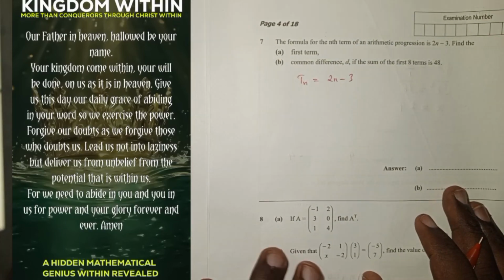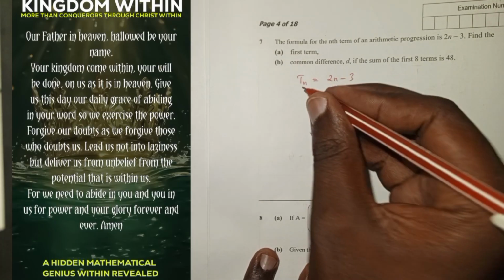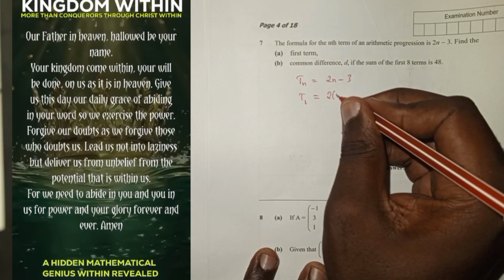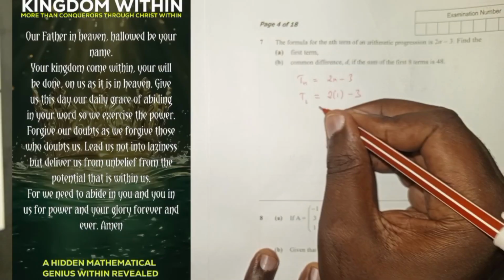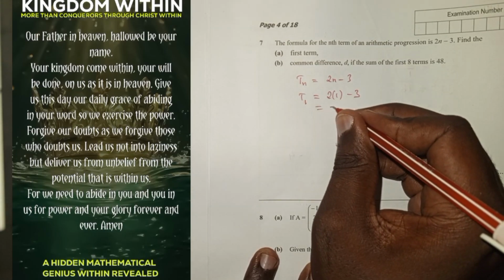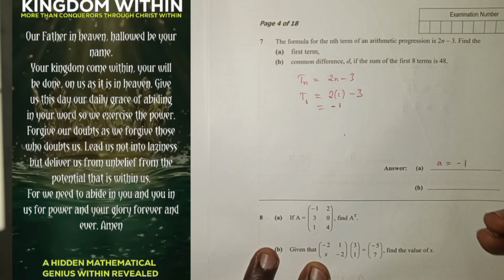So for the first term, you just put 1 where there is n. So we have t sub 1 is equal to 2 multiplied by 1 then minus 3. And we know that 2 multiplied by 1 is 2, minus 3, we get minus 1. So the first term is minus 1.